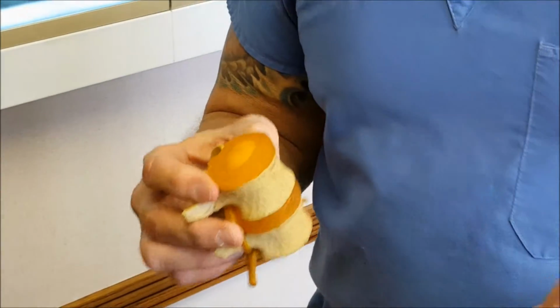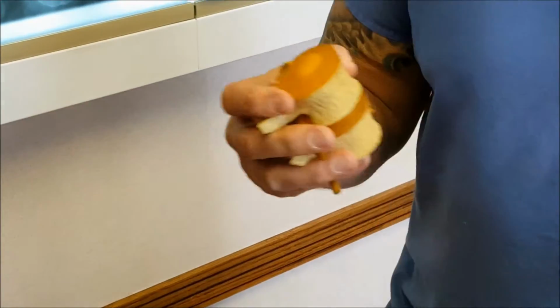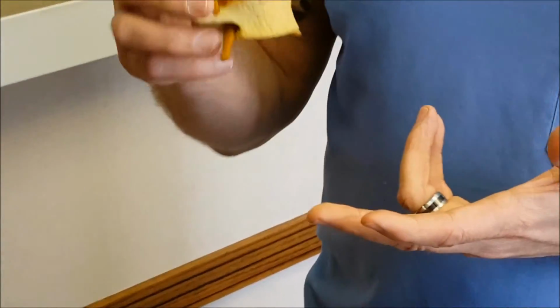There are a few things that basically cause problems with discs. I mean, you've heard of disc bulges, disc prolapses, disc herniations, disc degeneration. These are the four things that generally happen to discs over time if there's problems with them.